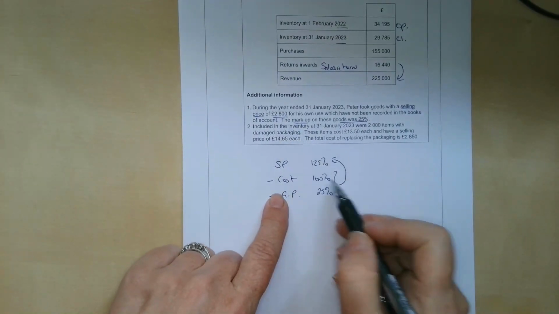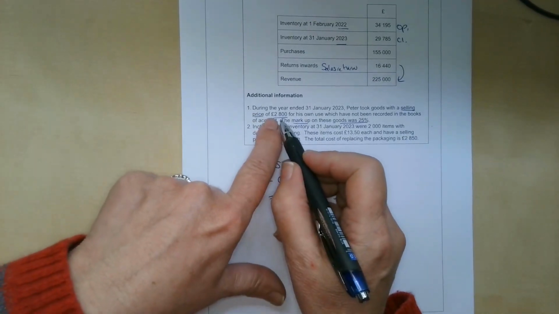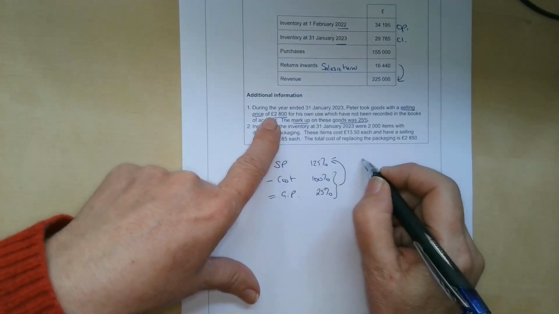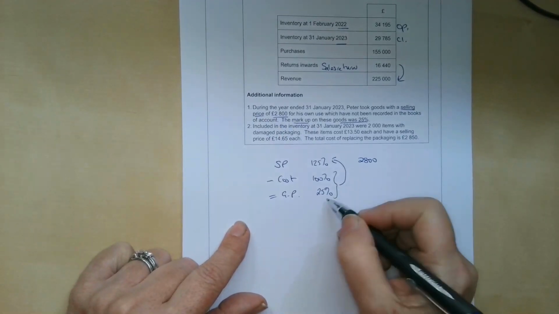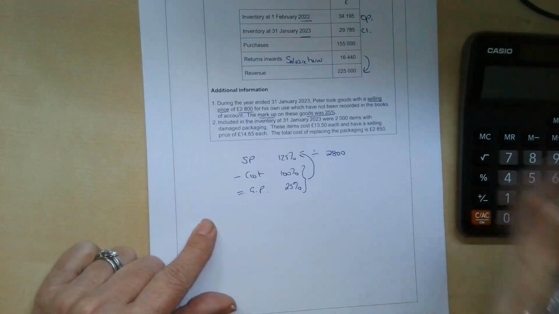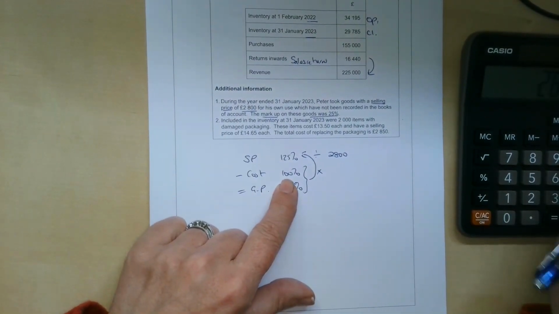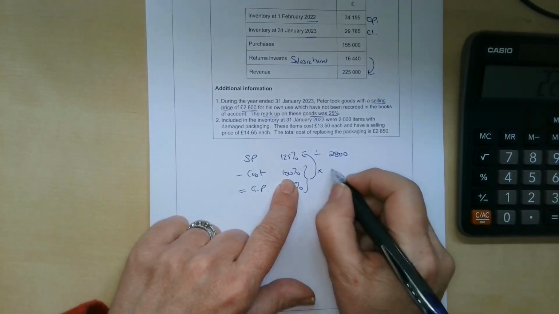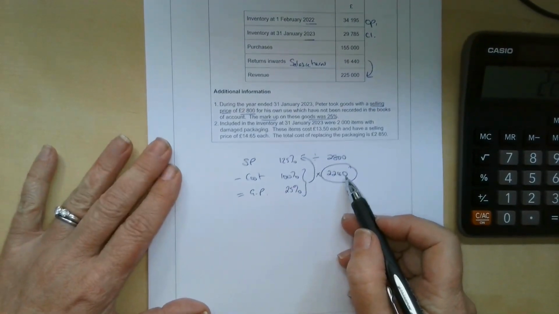Now, this is a useful little calculation for incomplete records and for paper 2 as well. So if we slot in the selling price of 2,800, it's not a case of just multiplying that by 25%. What we've got to do is divide it by 125 and then times it by 100 to find the cost price. So we're stripping out that markup there. So that means that the cost of those goods is 2,240.